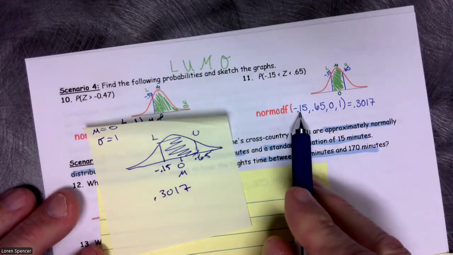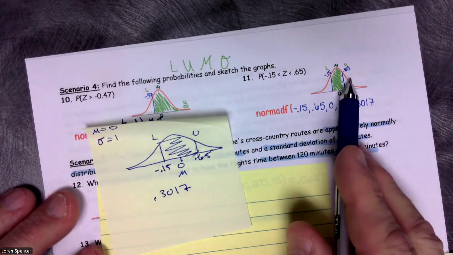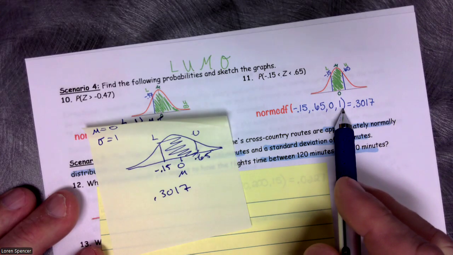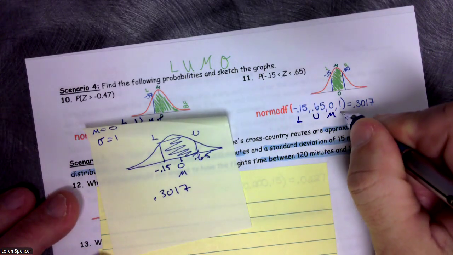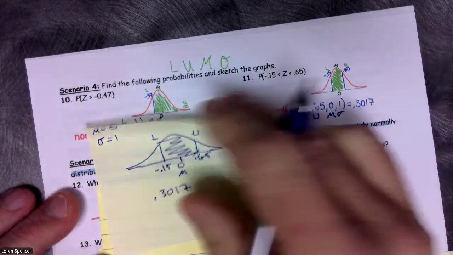So there it is. My lower bound, negative 0.15. My upper bound, 0.65. Mean is 0. All z-scores, standard deviation 1. Lower, upper, mean, standard deviation, 0.3017.